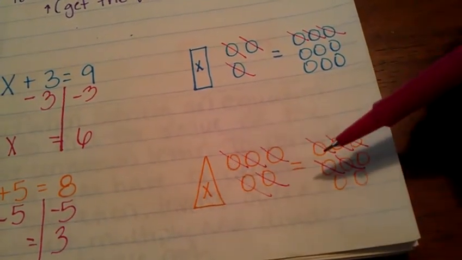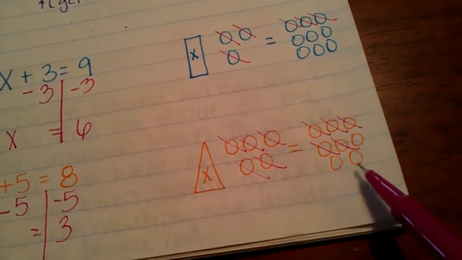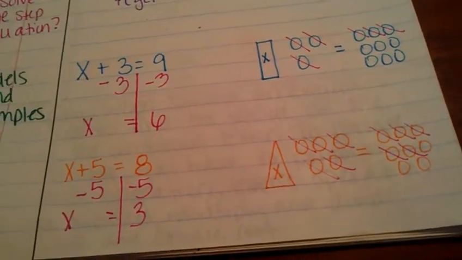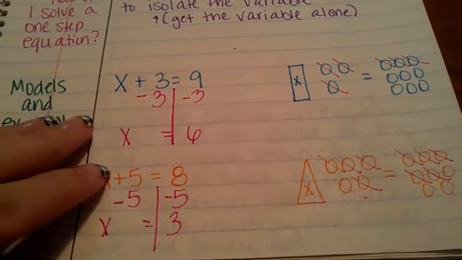And I'm left with x equals 3. So it didn't matter which method I chose to solve, I still got the same answer.